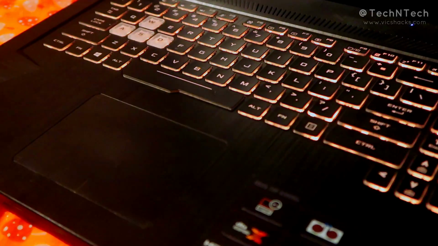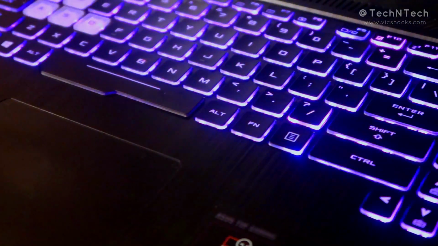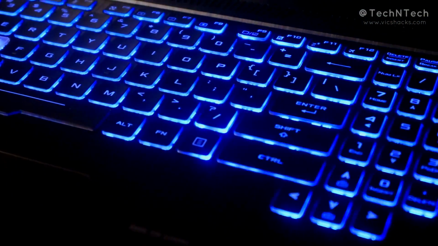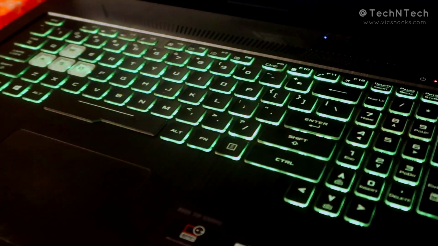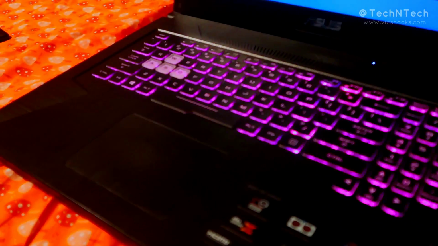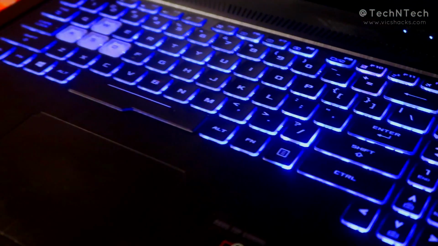Recently the ASUS TUF gaming laptop unboxing and my first impression video has been uploaded, and this video is about how to change the backlit color of the RGB keyboard in the ASUS TUF gaming laptop, and also I am going to tell you how to change the keyboard lighting in the ASUS ROG gaming laptop.